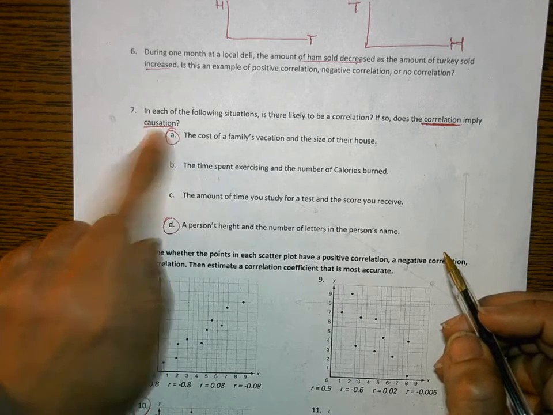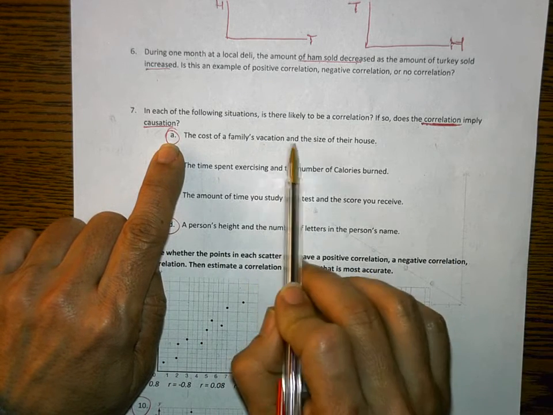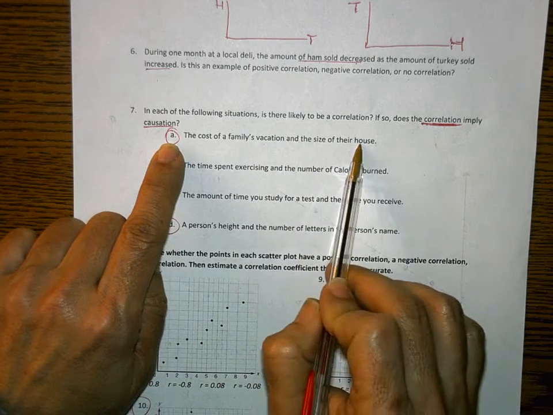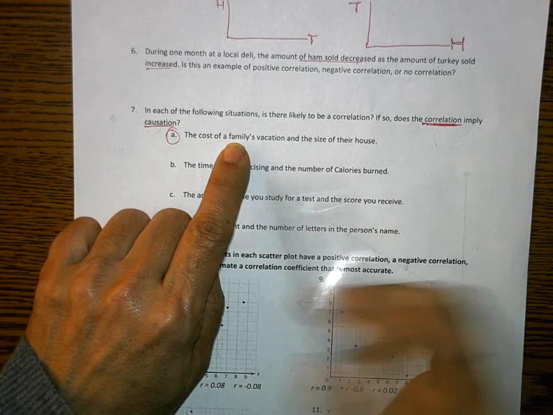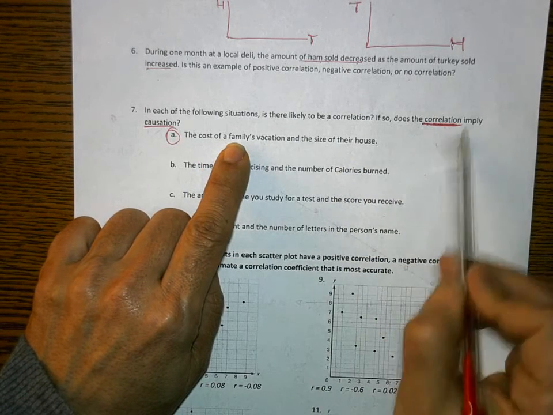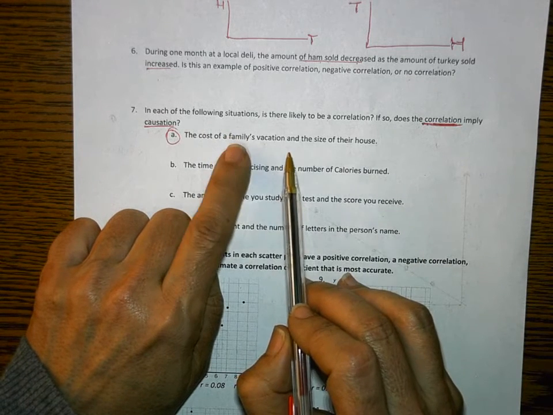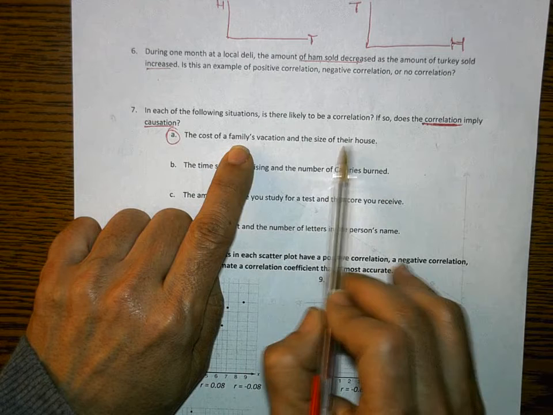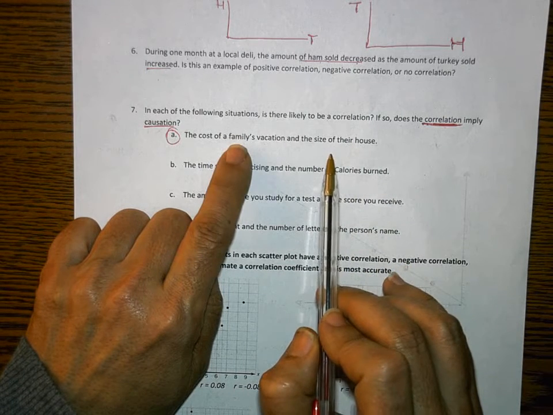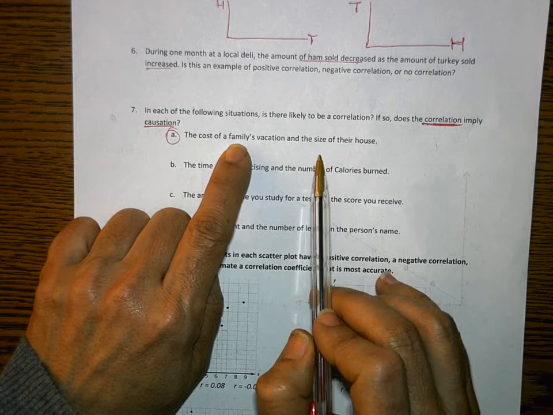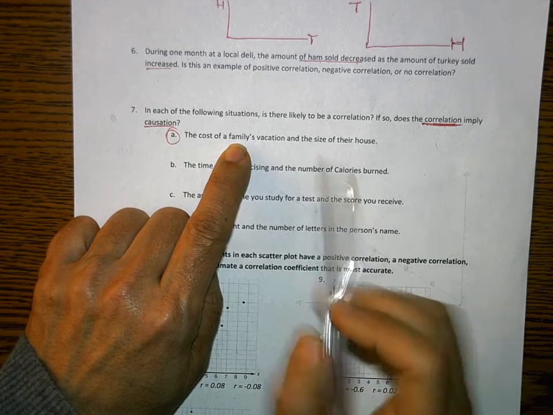So let's talk about the cost of a family vacation and the size of their home. So if you have a really expensive family vacation, is there some sort of correlation between how expensive the family vacation was and the size of the house? Usually, if you can afford to take a very expensive family vacation to the Caribbean, to exotic countries, you probably own a big home.